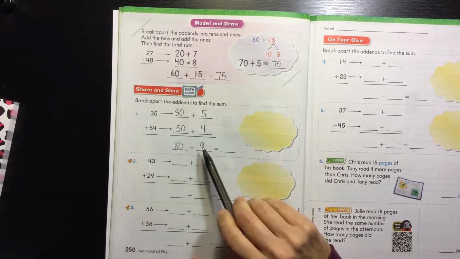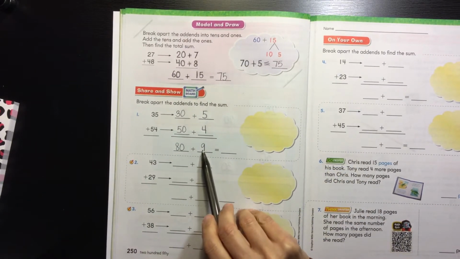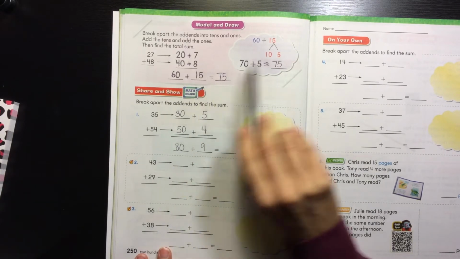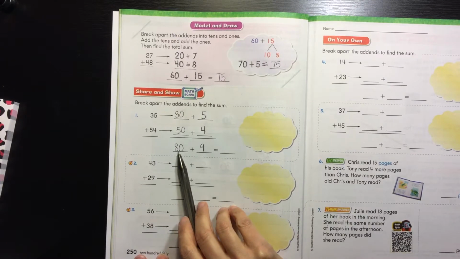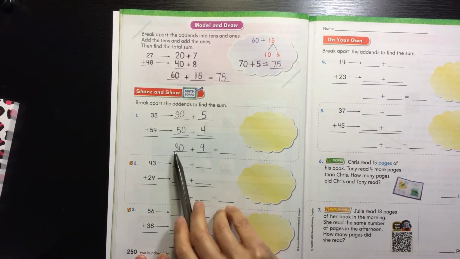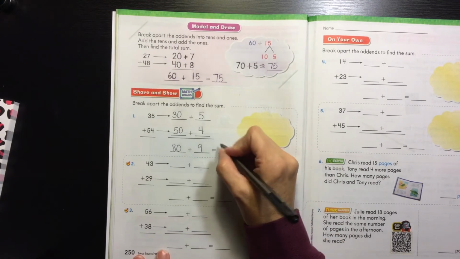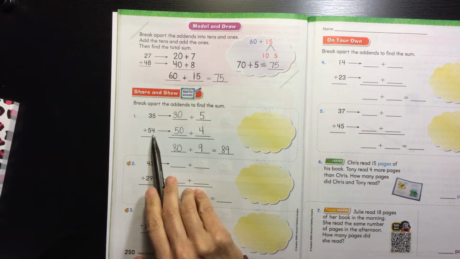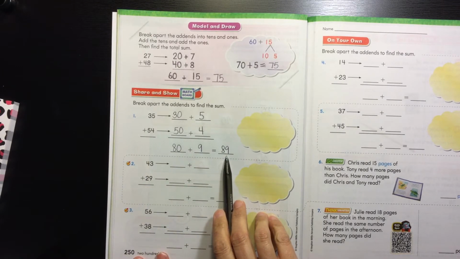So then, since 9 is just a single digit number, we don't really have to break apart the 9 like we did the 15 up here. We can just add 80 plus 9. And we know that 80 plus 9 will equal 89. Therefore, 35 plus 54 equals 89.